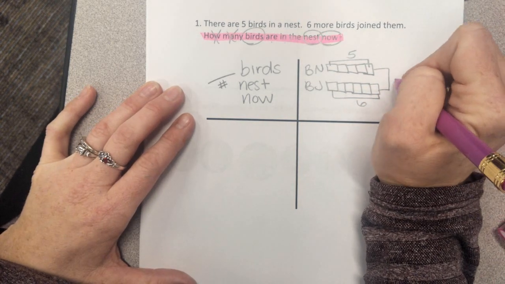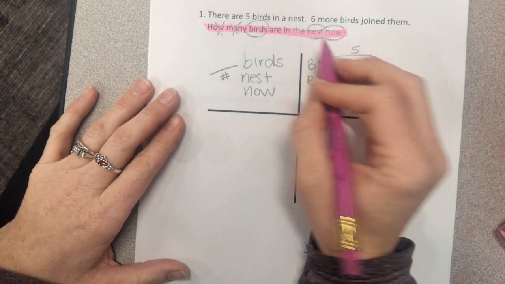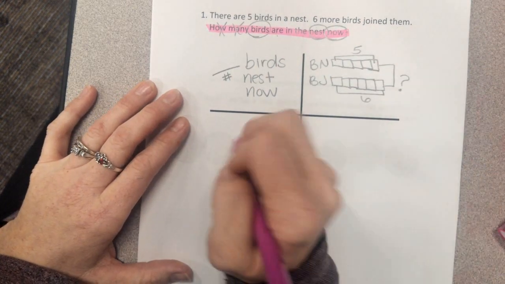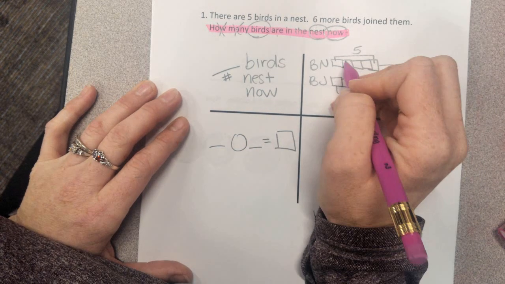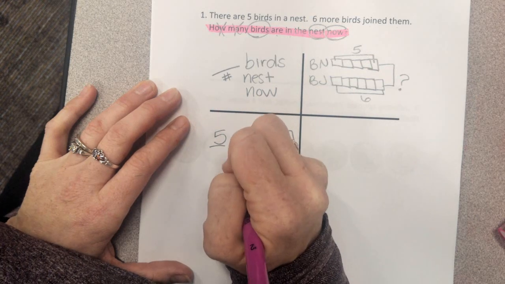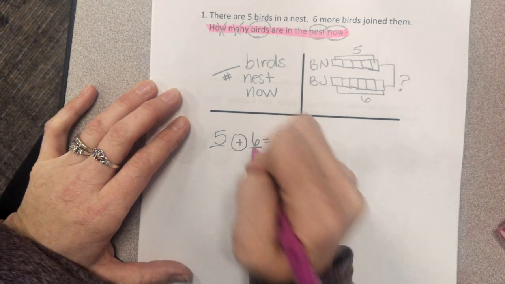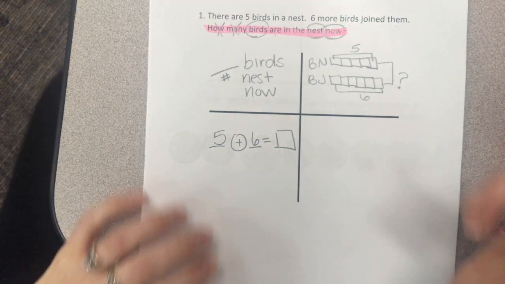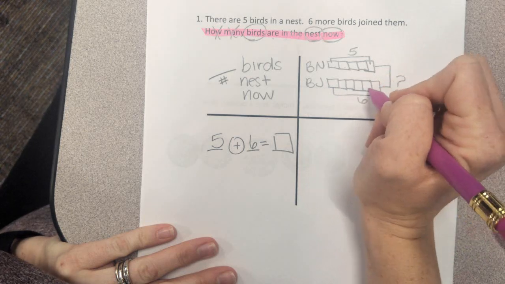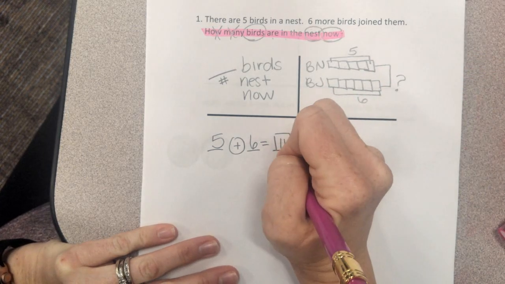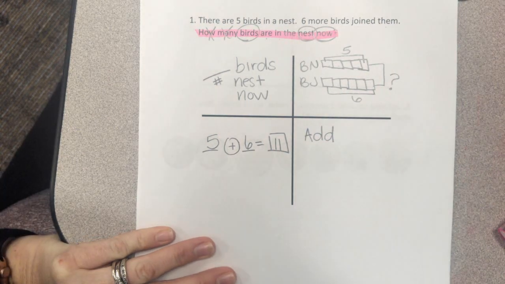And you draw a line and a question mark, because we're going to put them together. So it wants to know how many birds are in the nest now. So we come over here and write our number sentence. We have 5 birds in the nest. 6 more joined, so we're going to plus. And now we have 1, 2, 3, 4, 5, 6, 7, 8, 9, 10, 11 birds. That is an add.